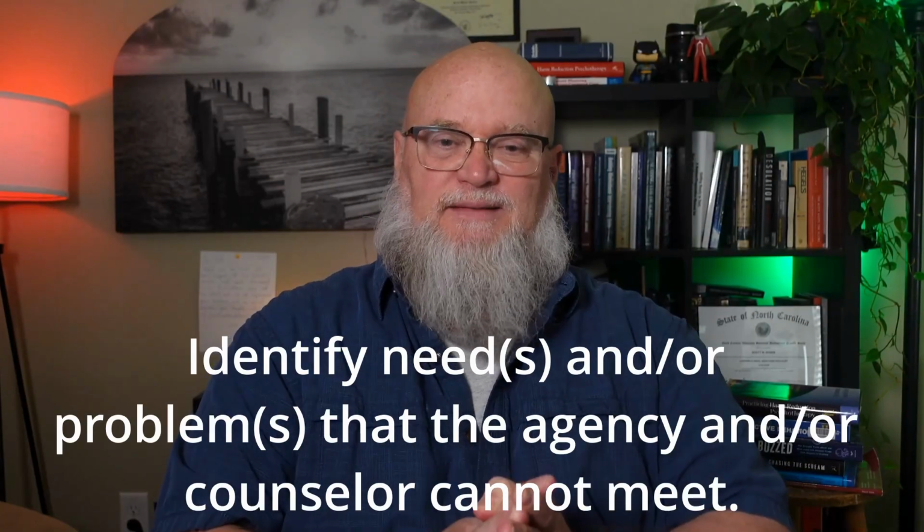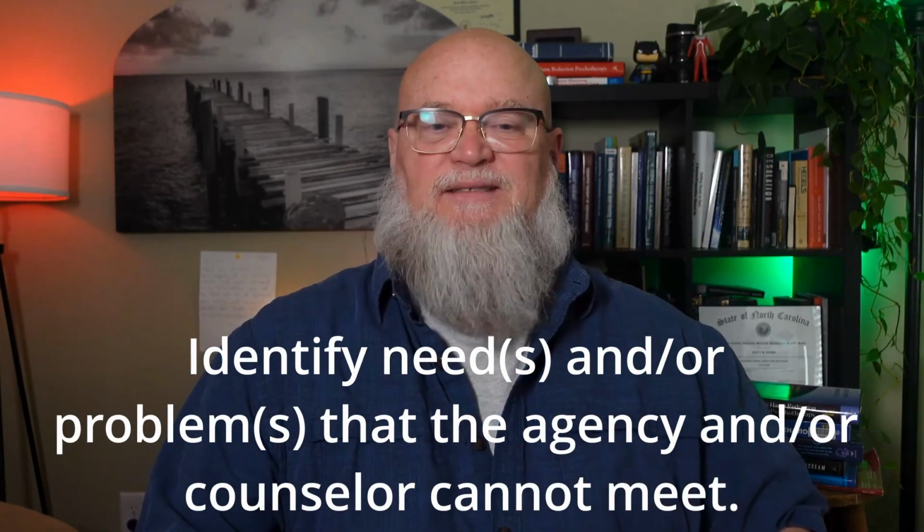Global criteria 1 is identify needs and/or problems that the agency and/or counselor cannot meet. This is about an honest assessment of limitations. You've got limitations in staffing, training, level of care, medical needs, legal issues, housing, psychiatric care, trauma specialization, and a lot more. On exam questions, referral is often triggered when a client's needs clearly exceed the agency's services or the counselor's competence, especially around safety or specialized treatment.